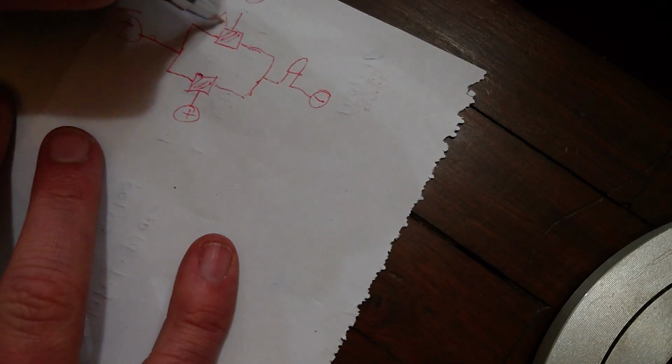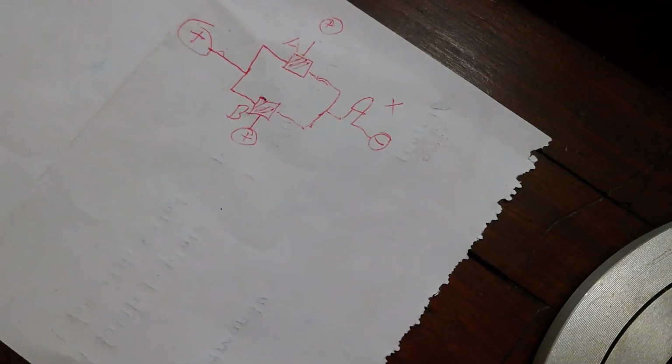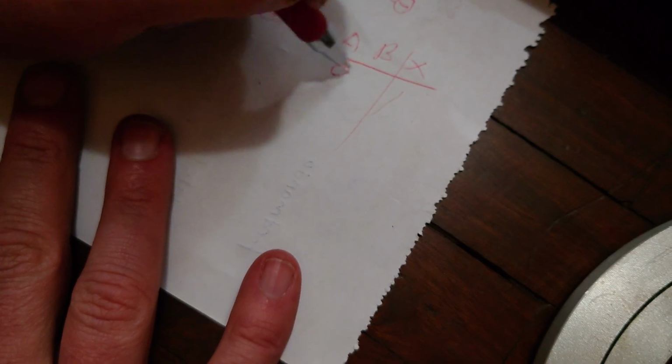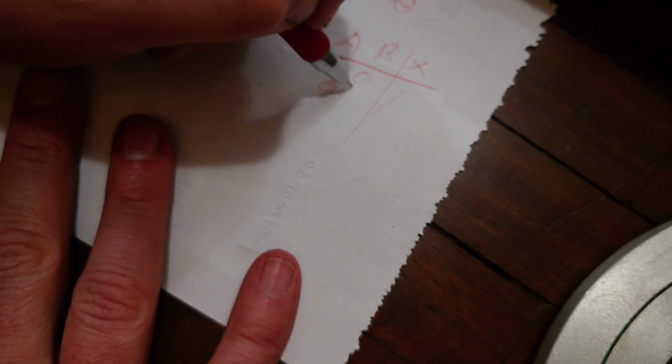So if we called this one A and this one B, and we called our LED X, then we could make what's called a truth table. So we could have A, B, and X. And don't worry, I'm not going to ask you about the truth tables in your end of unit test or anything like that. This is just so you know, if you do GCSE, what this is all about. So 0 0, 0 1, 1 0, 1 1 is every combination of A and B.